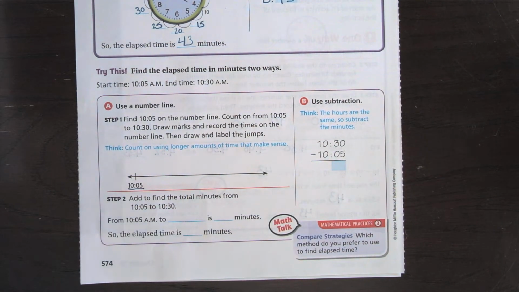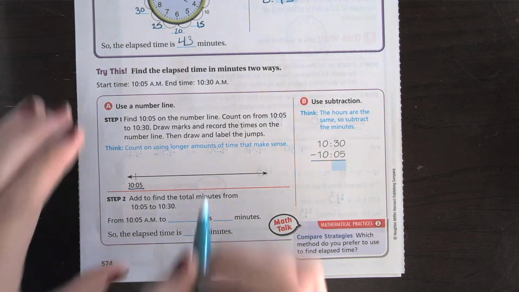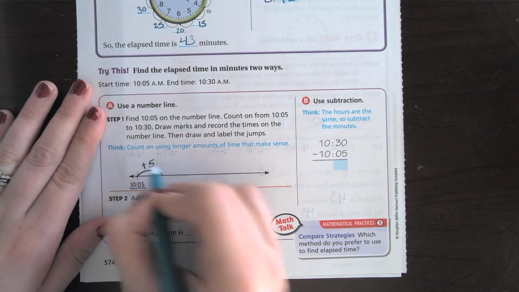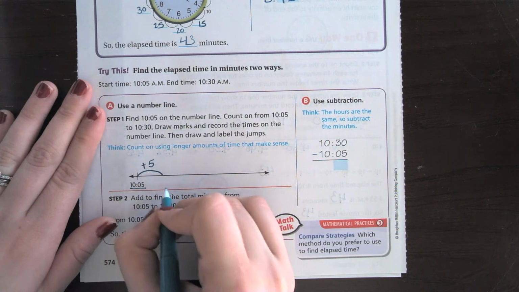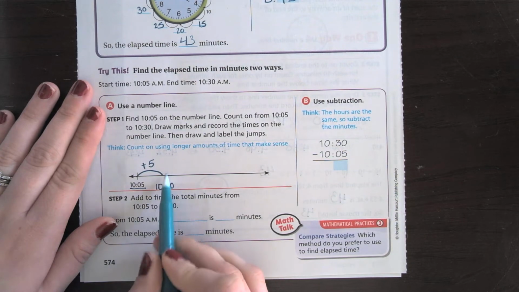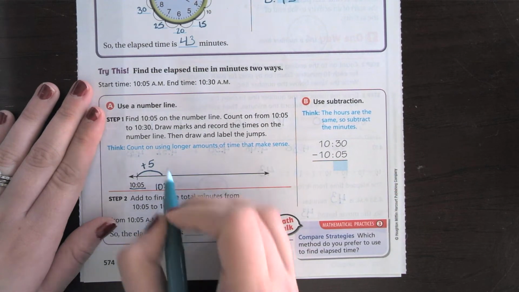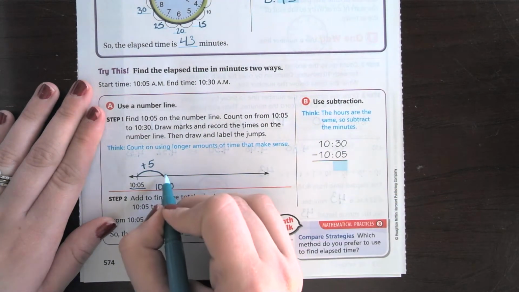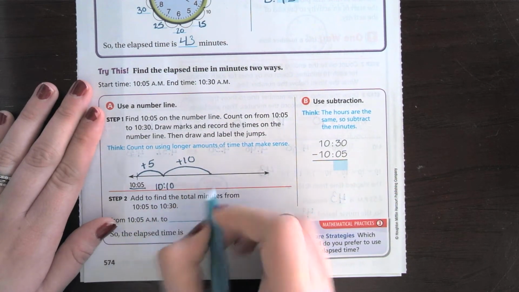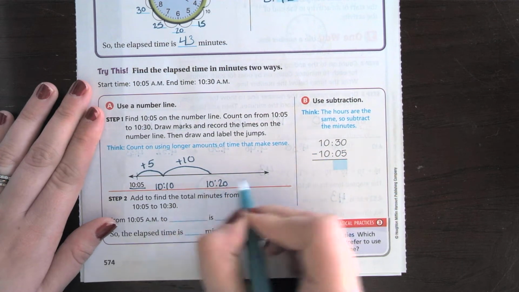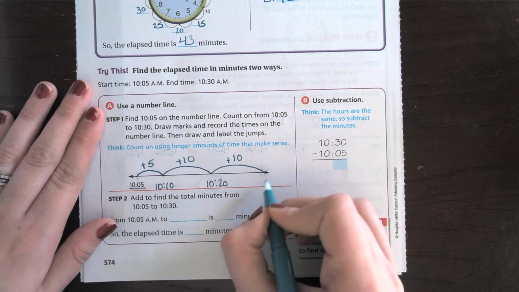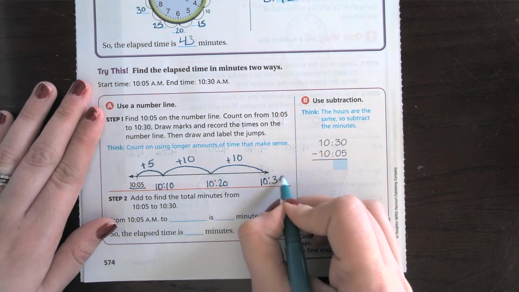Draw marks and record times on the number line. Then draw and label the jumps. I'm going to add 5 minutes because 10:05 plus 5 minutes would be 10:10. And for me, it's easier to count by tens when I have a tens number. So now I'm going to add some tens. Plus 10. 10:10 plus 10 is 10:20. Plus another 10. 10:20 plus 10 is 10:30.